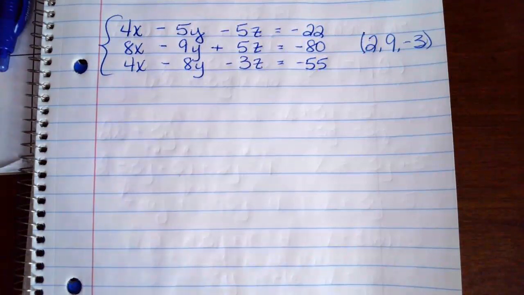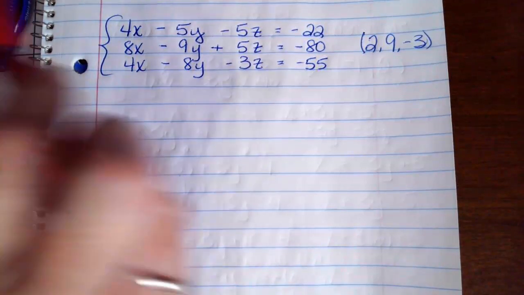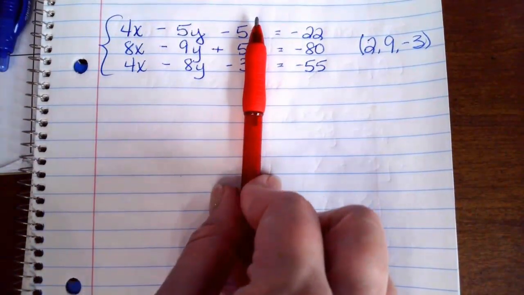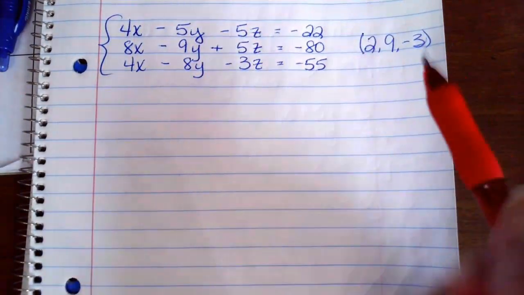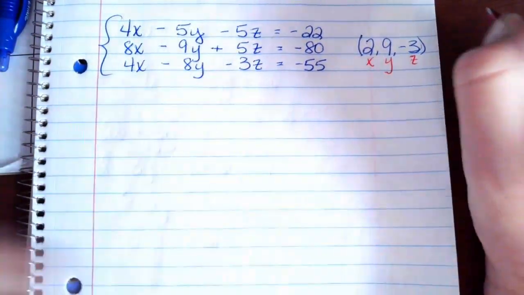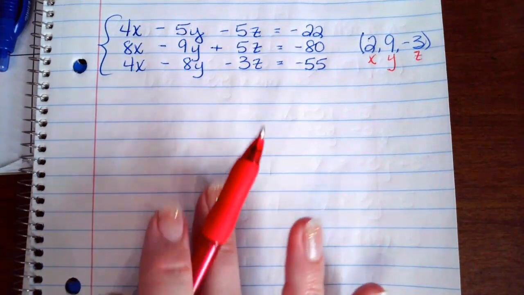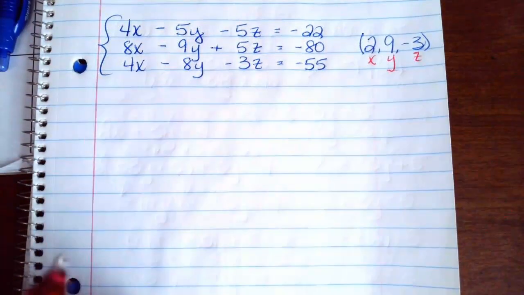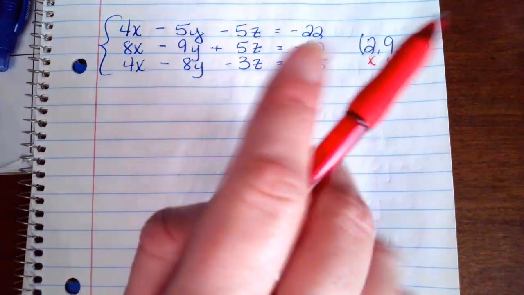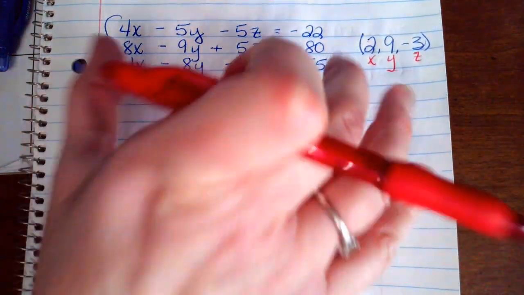In this section, we're going to look at a system of equations. These are linear equations, so they make straight lines, but we're in 3 variables. And again, I want to see if this point, or an ordered triple, normally we would say an ordered pair, but there's 3 of them, so it's an ordered triple. We're going to see if this point is a solution for this system.